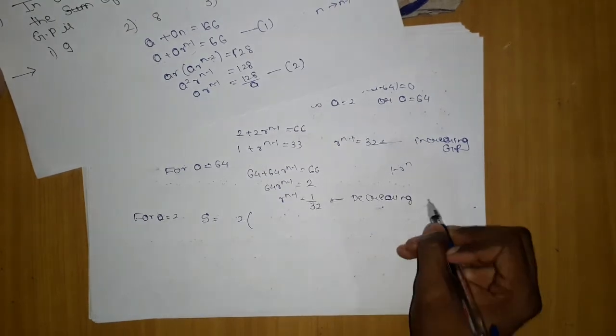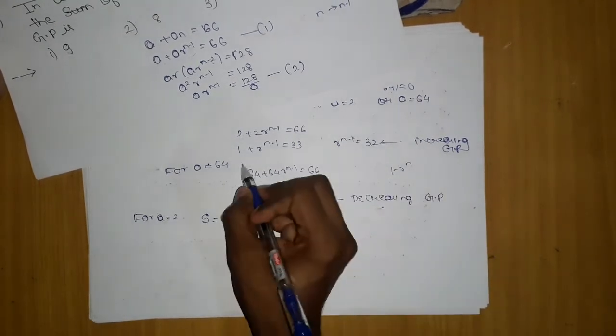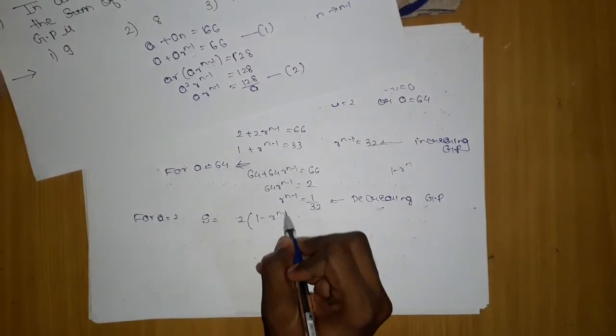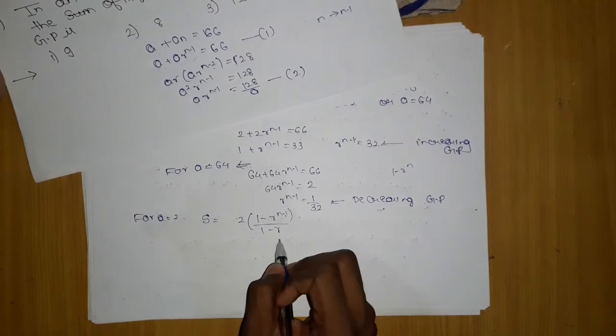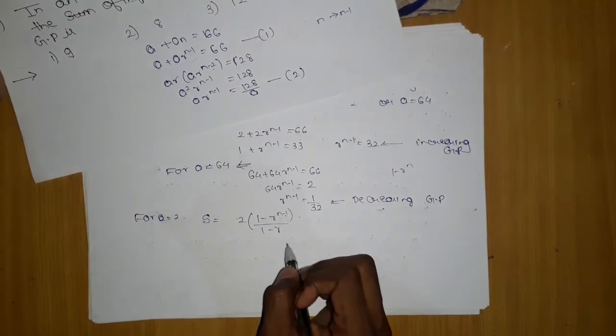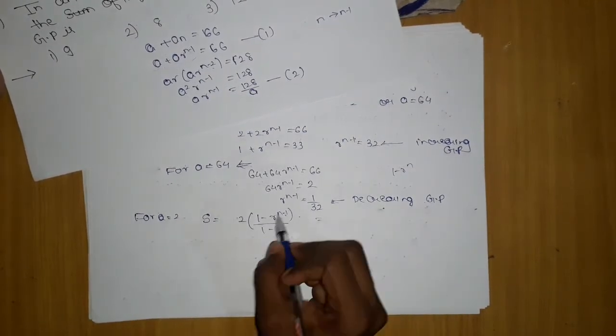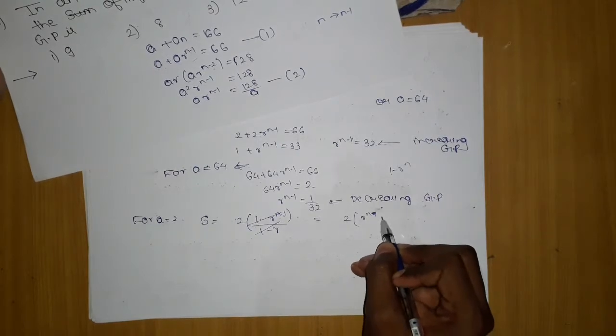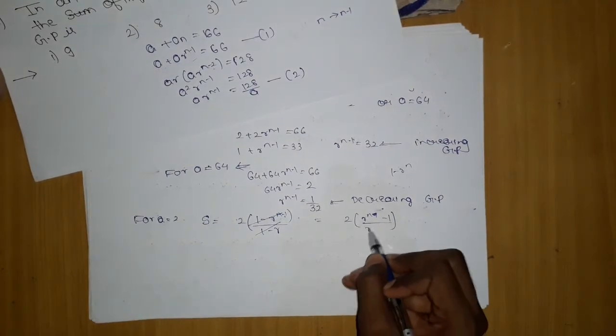Decreasing GP, whose a is what? 64. Okay, so 2 into 1 power r power n minus 1 upon 1 minus r. Okay, so we are getting what? If I take minus outside, sorry, this is increasing GP, so I have to write it r power n minus 1 upon r minus 1.